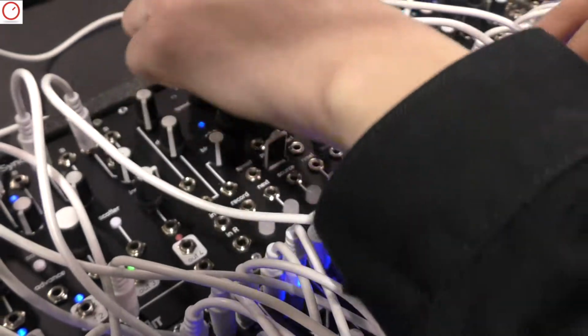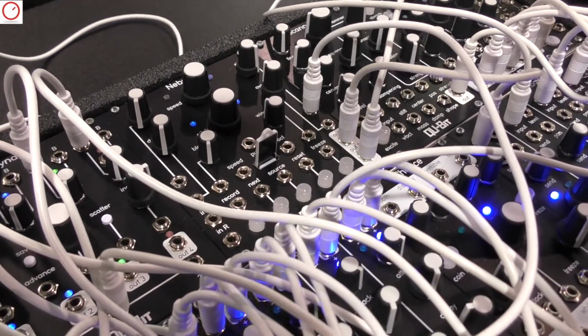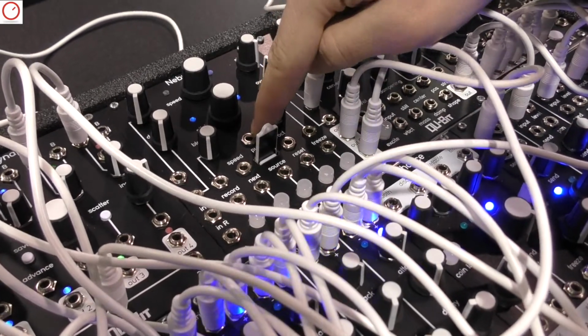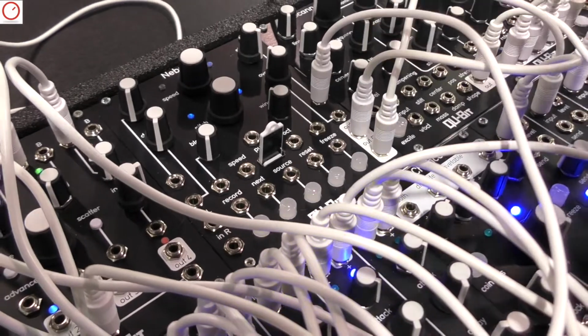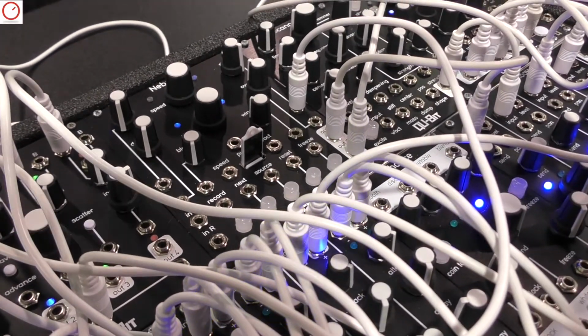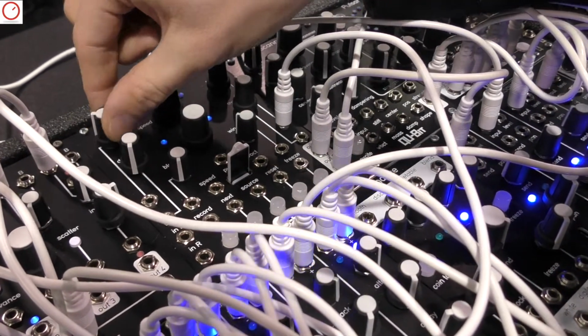Let me get this out here. Got some crazy stuff happening. And also another new feature that we have included is a pulse output that is going to emit a gate at the end of the sample. So it's going to be really exciting to be able to clock the rest of your modular from the sample itself, based on where the loop start and loop size are.